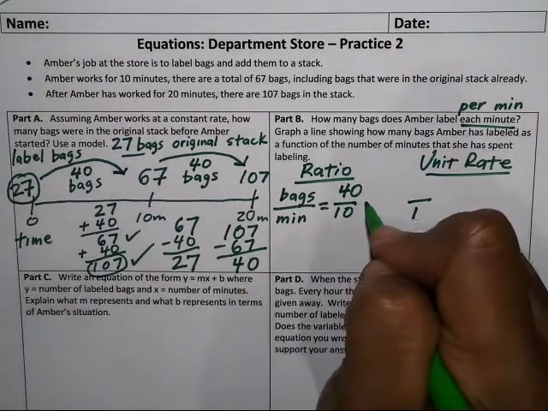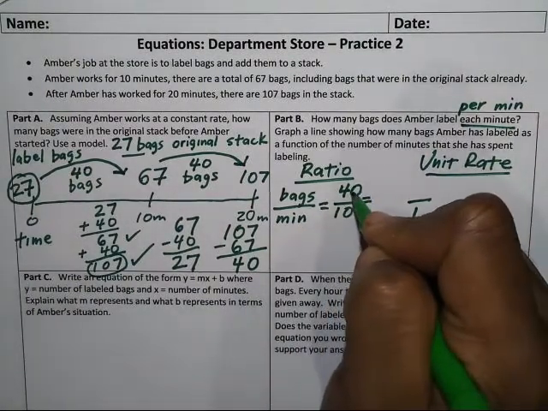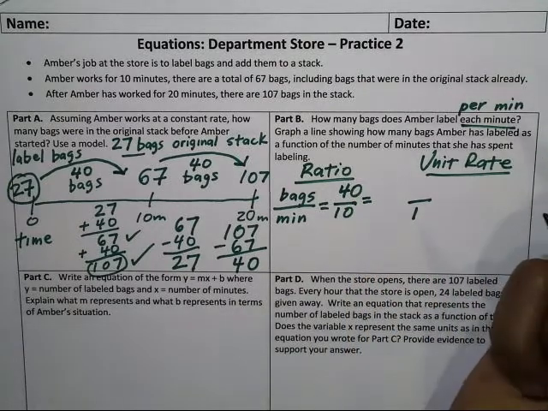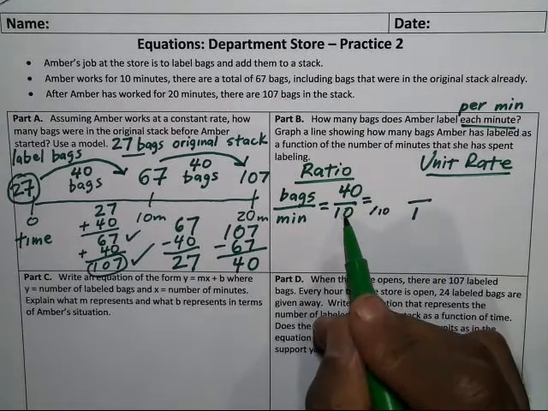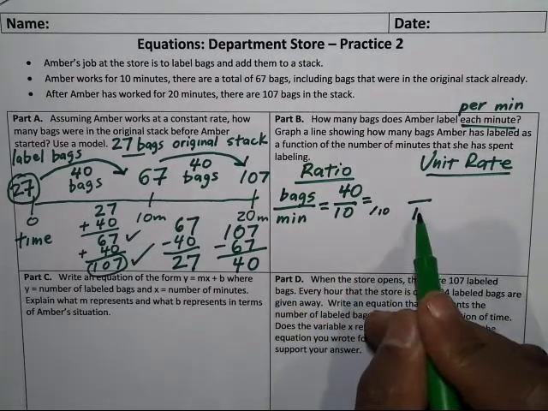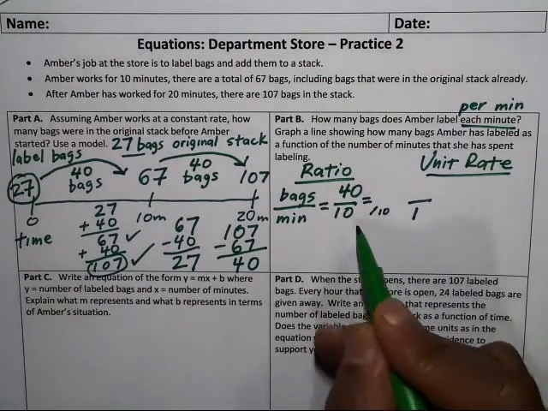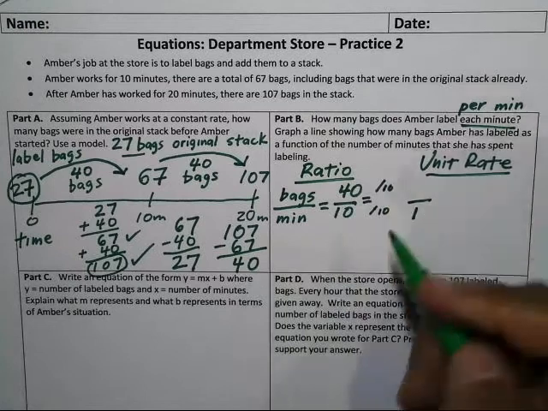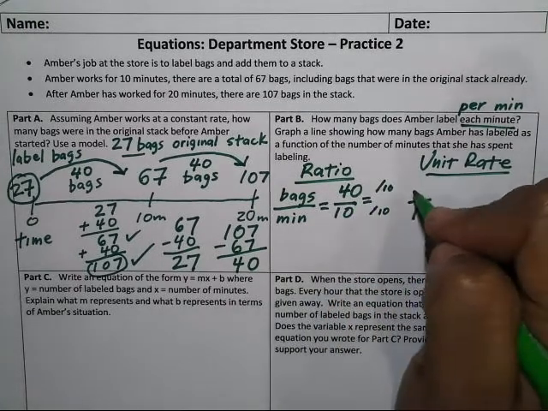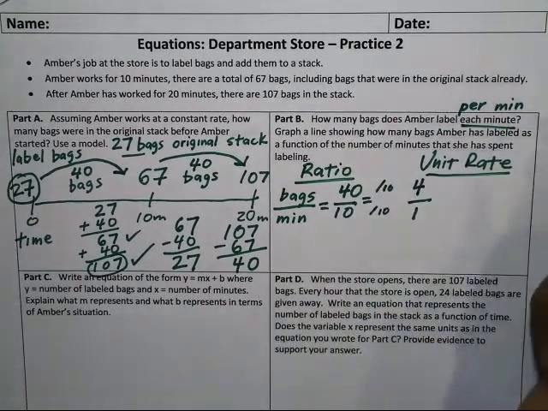So if 40 bags were done in 10 minutes, divide 10 by 10, we'll get 1 minute here. And if I divide by 10 on the bottom, I've got to do the same thing on the top. So 40 divided by 10 equals 4.